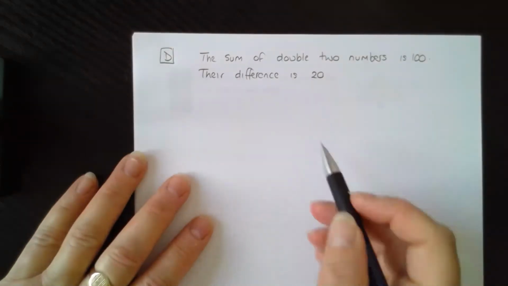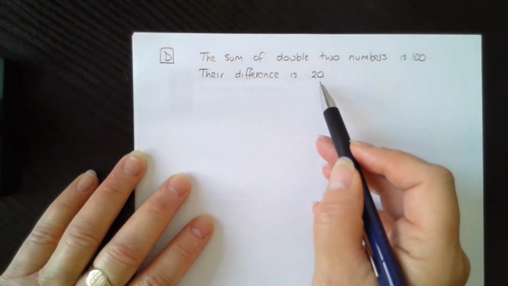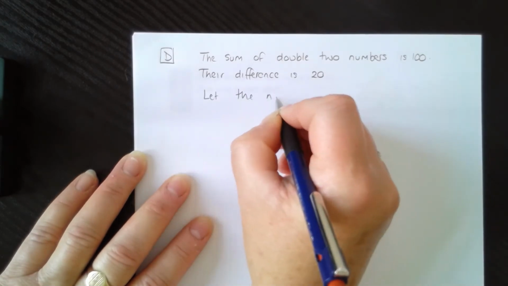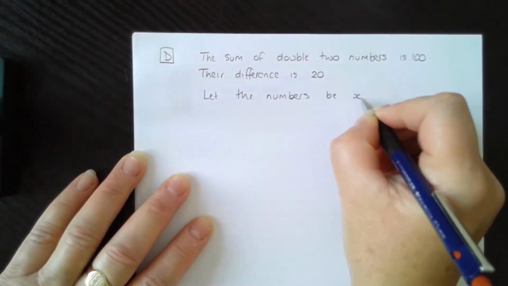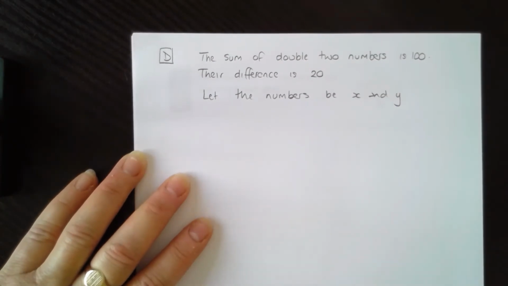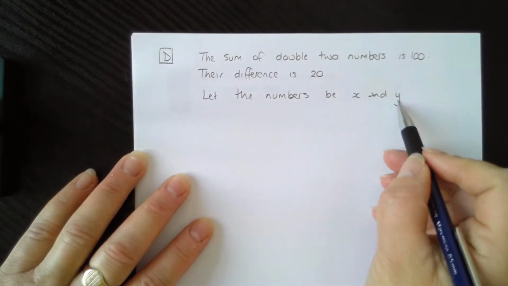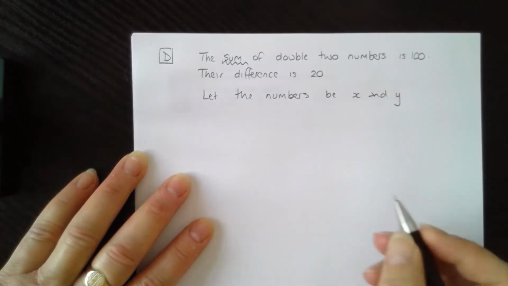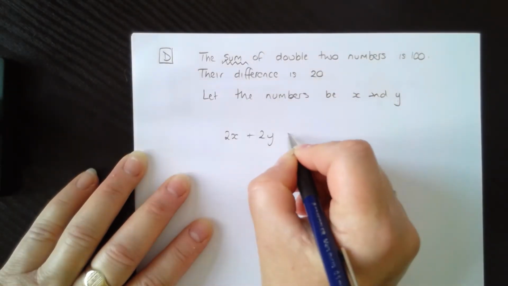The sum of double two numbers is 100. Their difference is 20. So let the two numbers be x and y. So double x is 2x, double y is 2y, and I want the sum of that. So 2x plus 2y is 100.